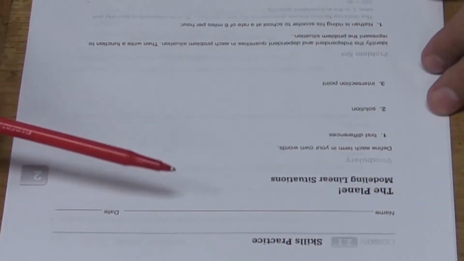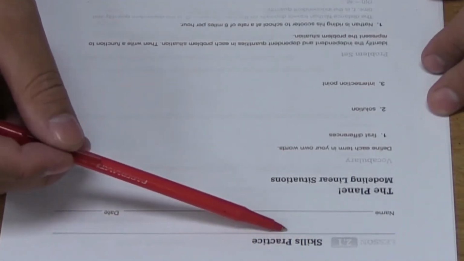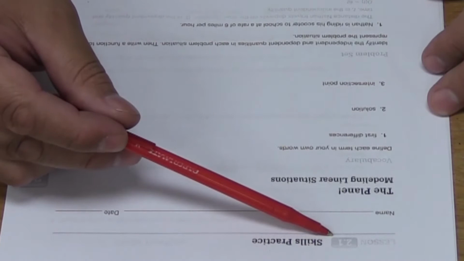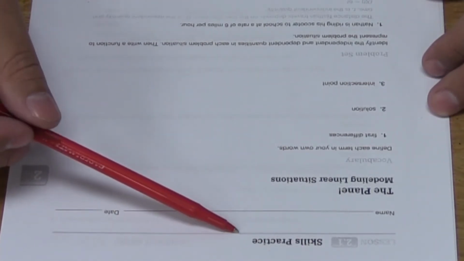So today we're going to work on how to model linear situations. So make sure that you have your skills practice book. We're going to be looking at section 2.1. I know it's upside down. Don't worry about that, sweet babies. I want to fix it for you in a quick second.